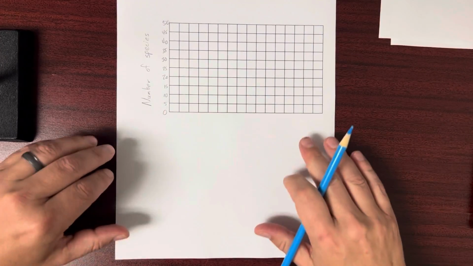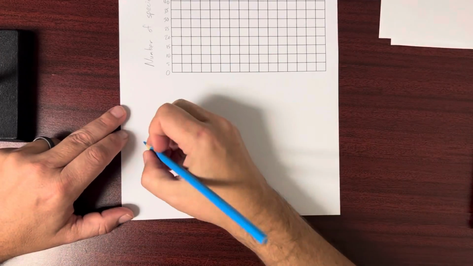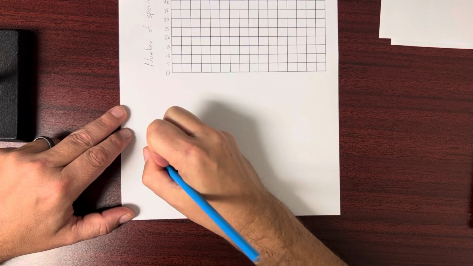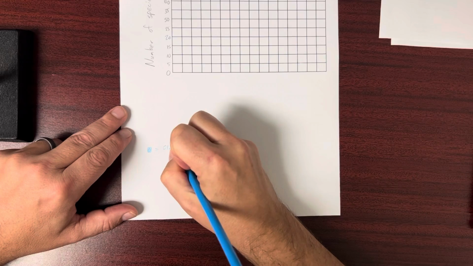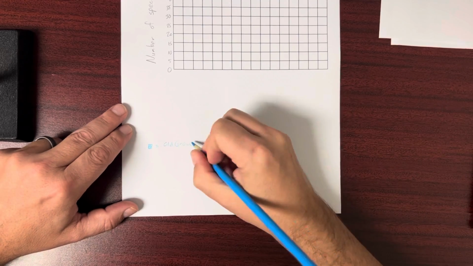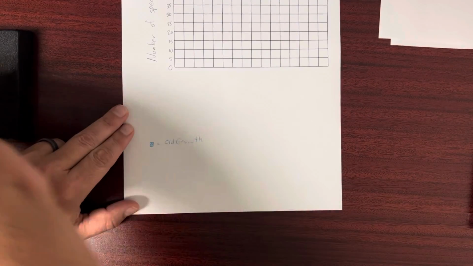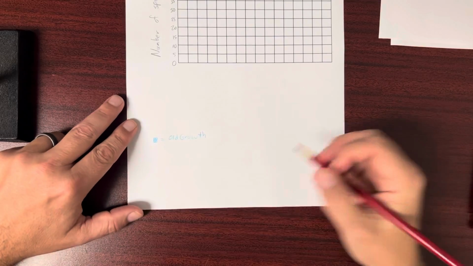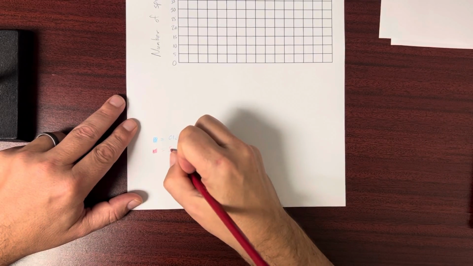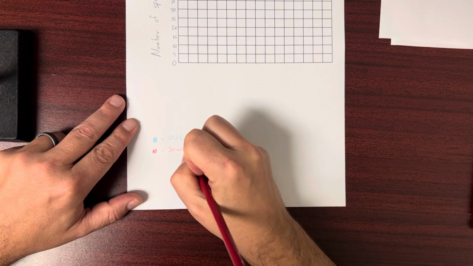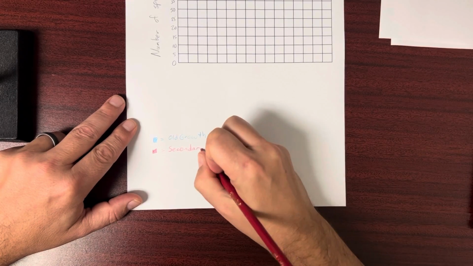And I think I'll color code those. So I'm going to put a key down here. In blue, that's going to be my old growth. And then in red is going to be my secondary growth.